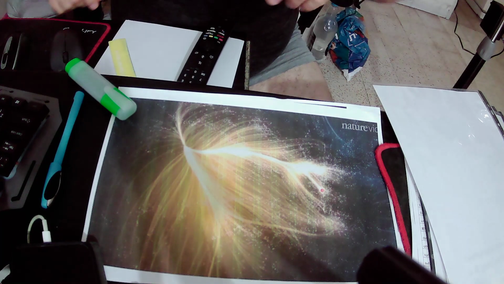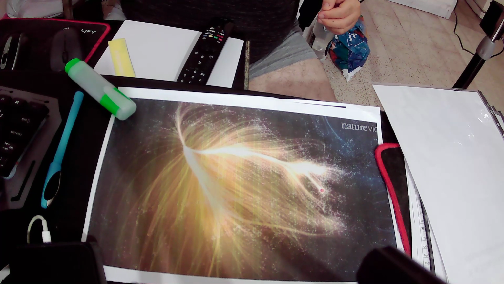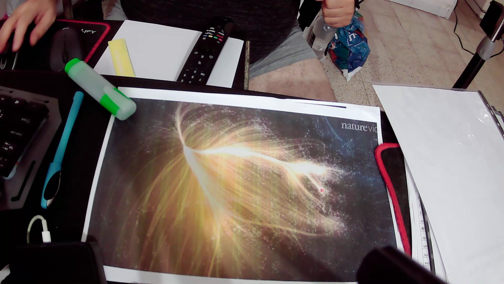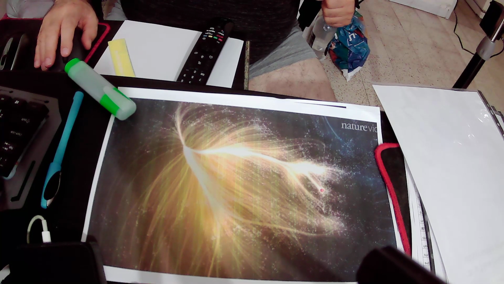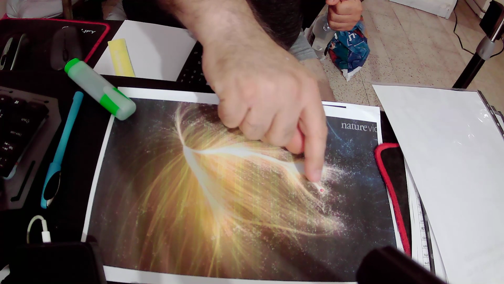So we can see in the picture the Laniakea supercluster and the Milky Way's location shown as a red dot here.